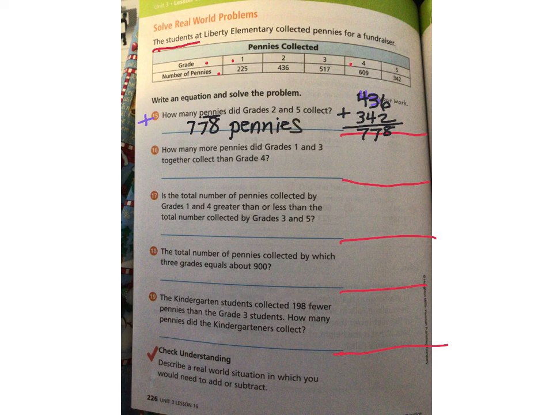Now that was a plus one. They aren't always going to be plus, so you need to look at how the problem is stated. All right, number 16. How many more, very important, pennies did grade 1 and 3 together collect than grade 4? So we got a two-step problem here, don't we? So we want to break it down. First of all, we need to know how many pennies did grade 1 and 3 collect together. That's our first step. We're not going to worry about grade 4 yet.